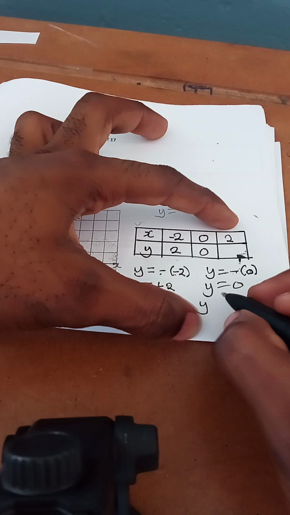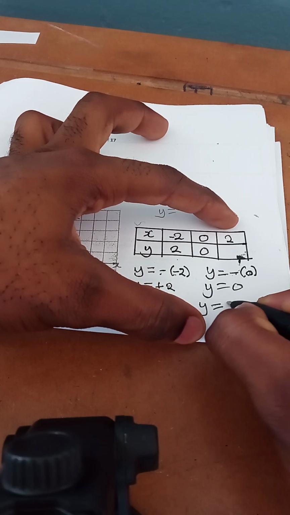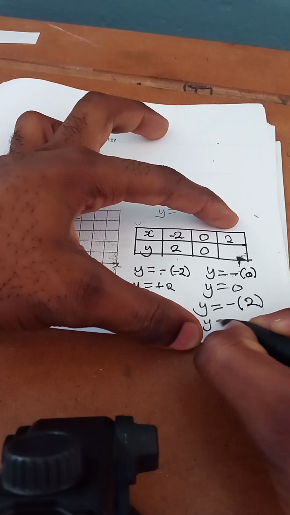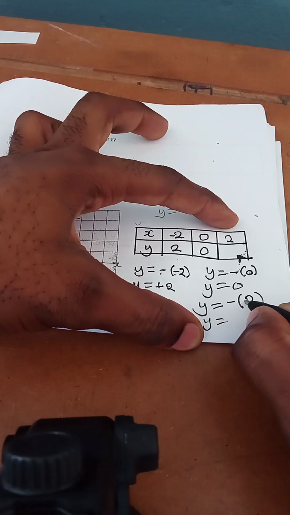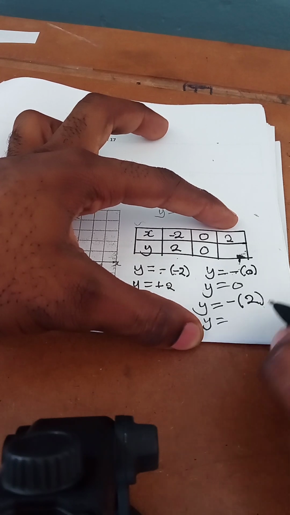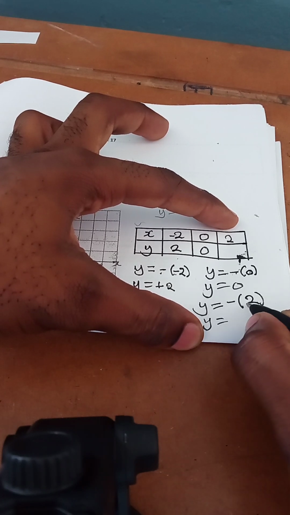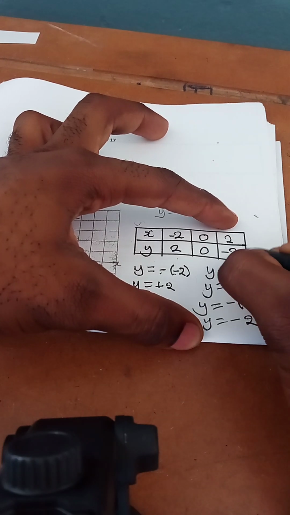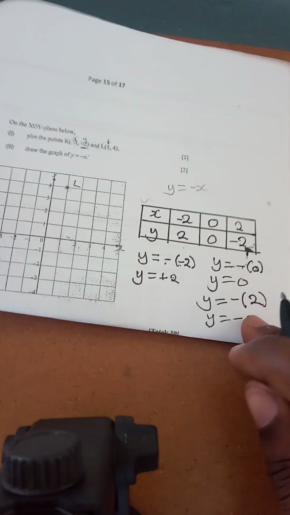Okay, so let's have this one. So we have negative, and then in brackets we have a 2. So this one, negative and positive. By the way, if there is no sign, we know that this is a positive number. So negative times positive, this one will be a negative. So we have a negative 2 there.